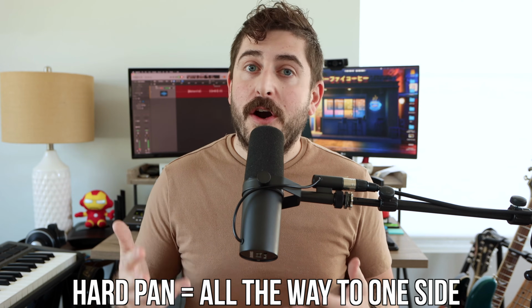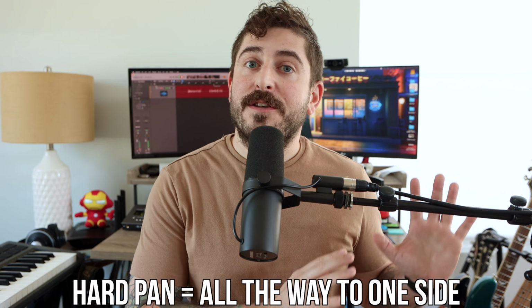Drum overheads are ideally recorded with 2 microphones, one over the left half of the kit and one over the right half of the kit. When you're mixing these, you can hard pan, which means pan all the way to one side, the left microphone and the right microphone, and then you'll hear something like the hi-hat and this crash cymbal on the left side, and this crash cymbal and the ride cymbal and maybe a china on the right side of the mix. Listen to this section of drums and pay attention to where the cymbal hits are coming from spatially.